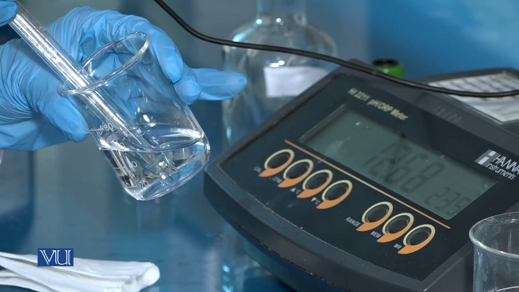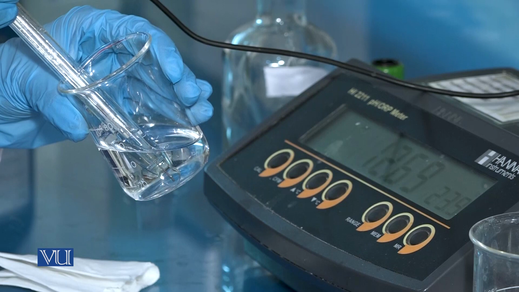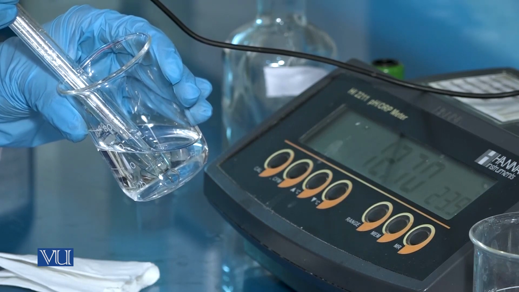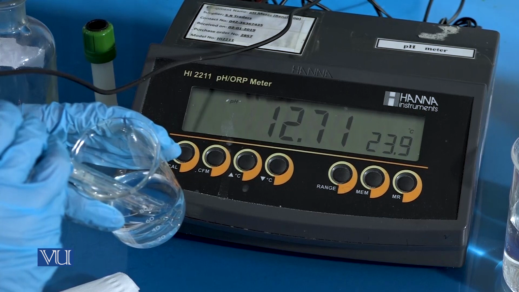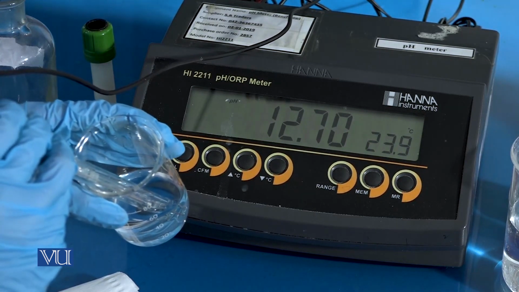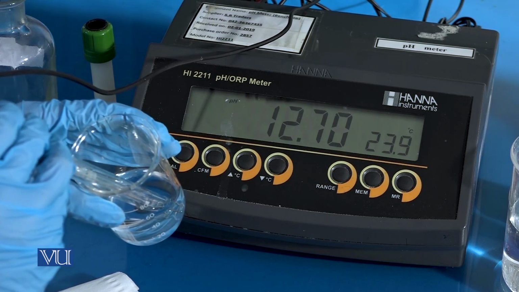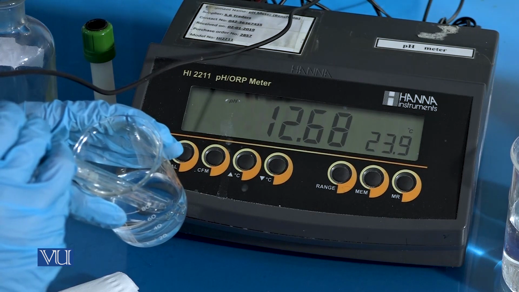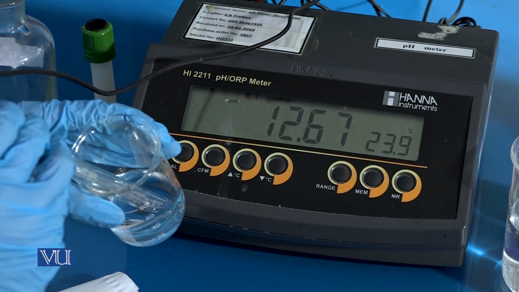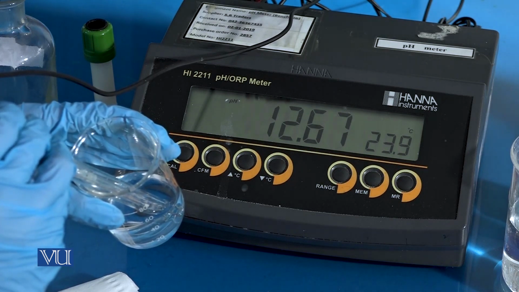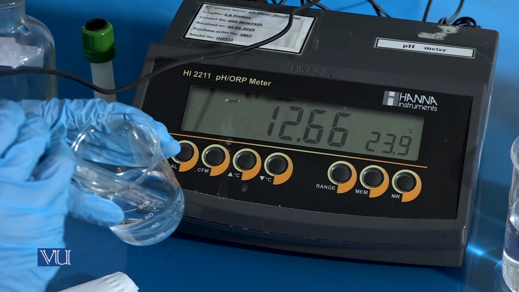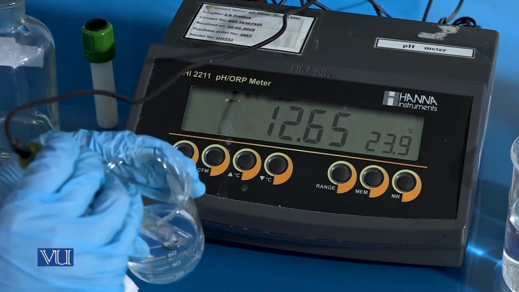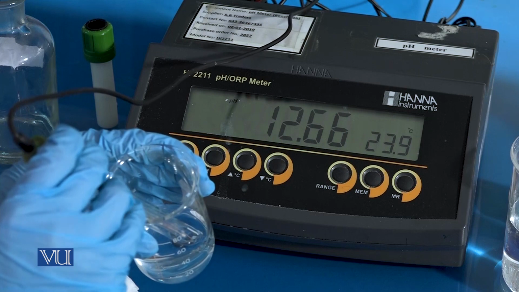Allow the reading on the pH meter to stabilize. The pH of this solution is 12.68.